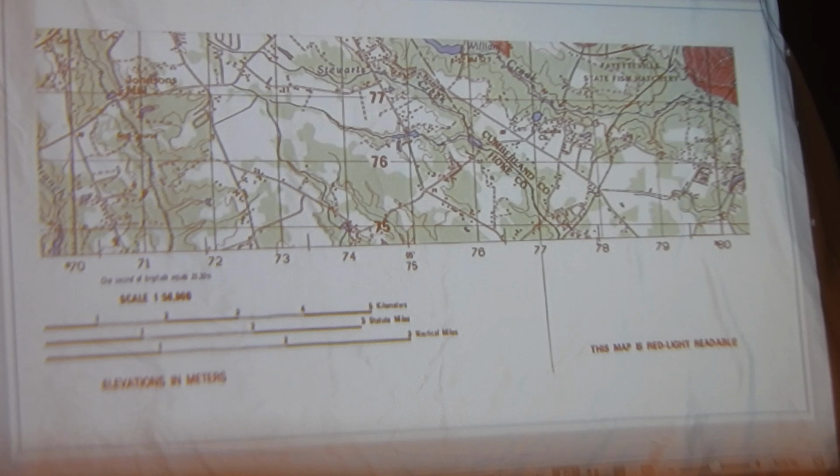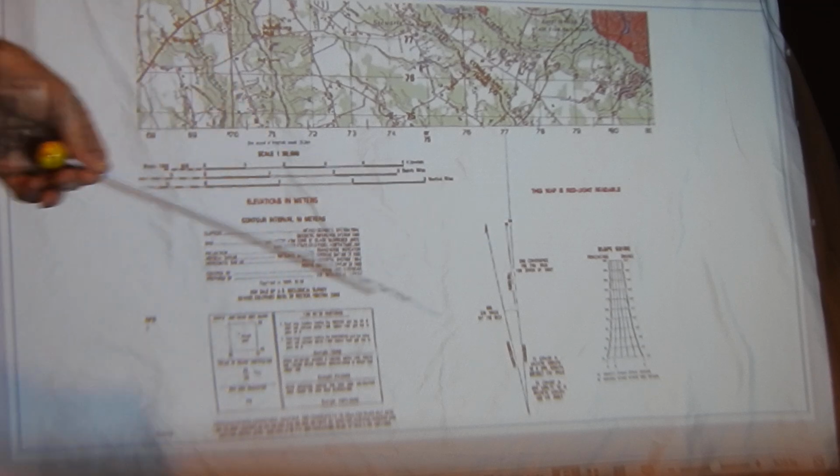Again, most maps will show you a scale. This one's red light readable. This is a military map. And again, these are the grid squares I was talking about, and they have identifying numbers on them. Very simple. On the bottom of the map, you have the legend or the scale, which shows you the GM angle at the very bottom. We'll give you a blow up on the GM angle, and an example of how to do a conversion on GM angle. Very simple. On the map itself, it'll actually tell you to add or subtract the GM angle, whatever it is.